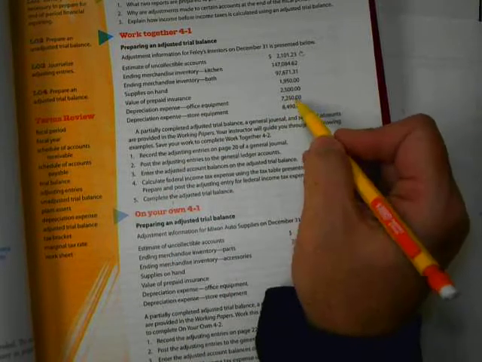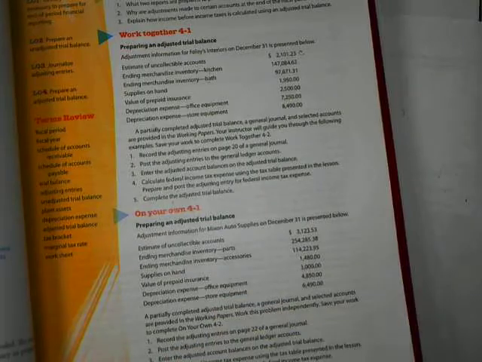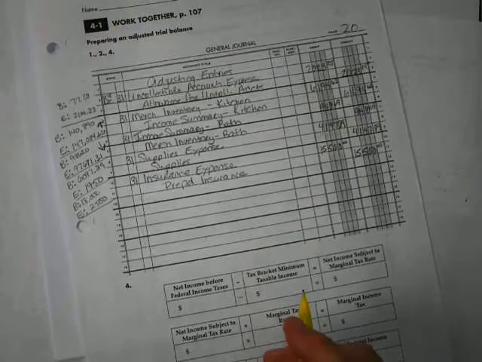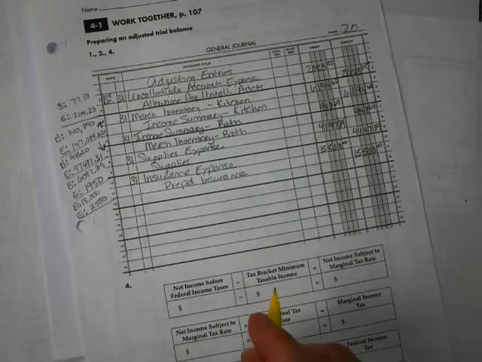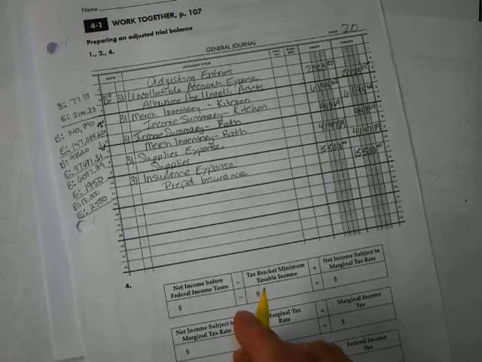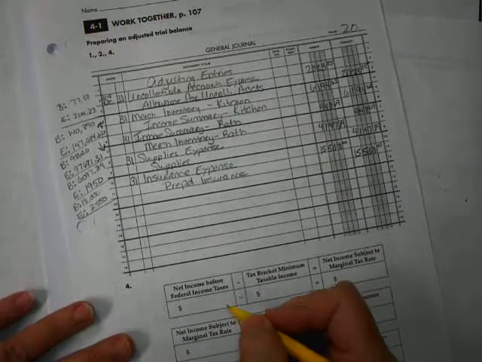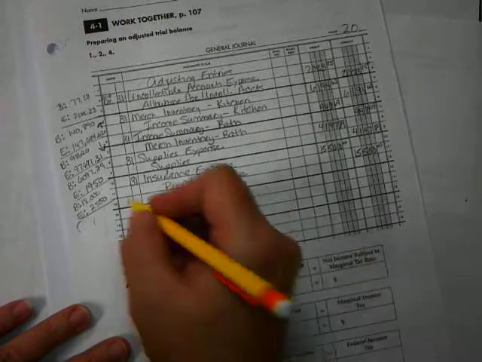These numbers have been kept up with. You've just finished the chapter where you have been recording depreciation, and so these will be actual numbers. We don't need to do any extra, there's not a beginning and ending number. So these we just record.